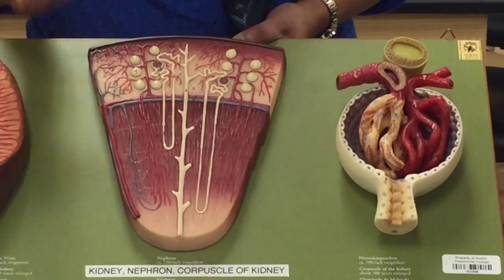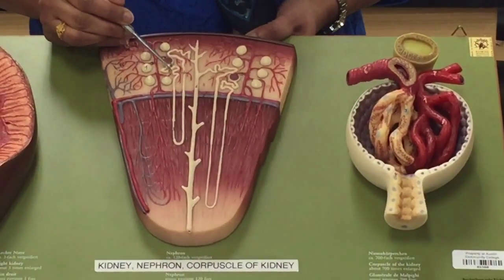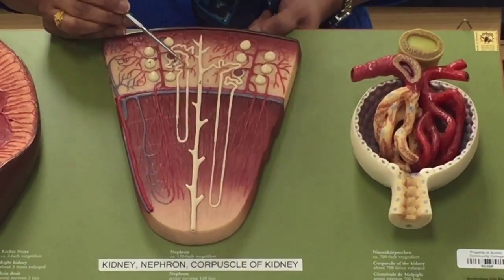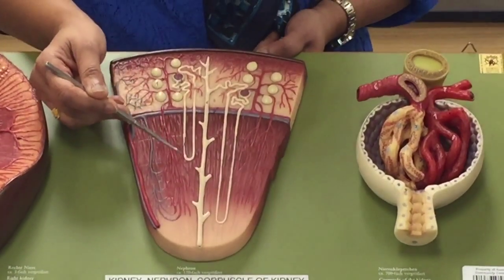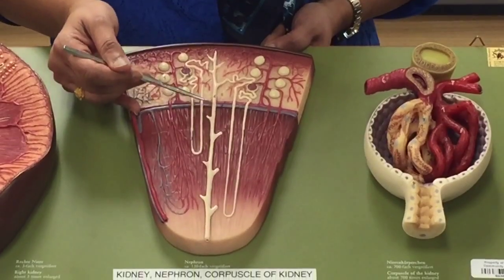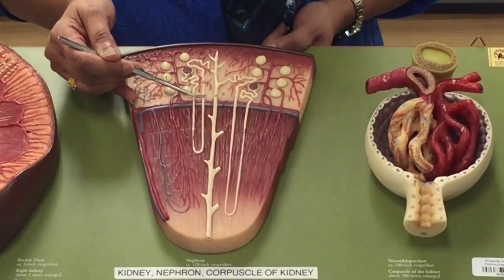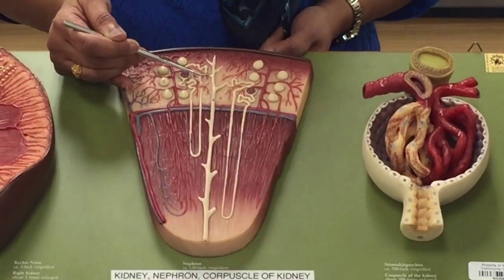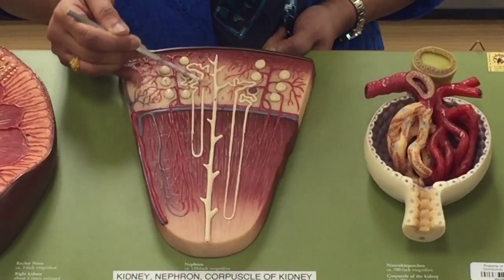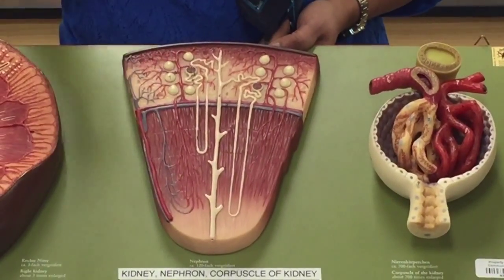What do we call that segment which is closer? Proximal. And because it's folded, it's called convoluted. So this part here is the proximal convoluted tubule. This is the loop of Henle. And the loop of Henle has a descending limb and an ascending limb. That leads into the distal convoluted tubule. So that's one nephron. This whole thing, tubule plus renal corpuscle together, is one nephron.